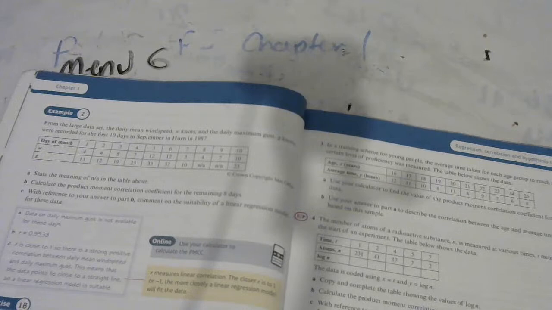I'm going to leave the camera on the book, just in case anyone's not got the book up, but you should have. I hope everyone's got a copy of Applied 2 by now. Yeah. So Applied 2, it's page number 6.